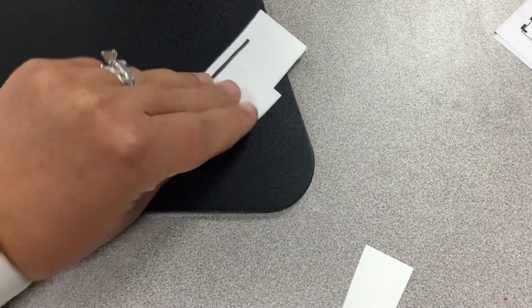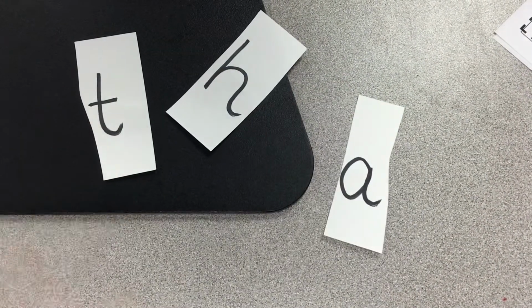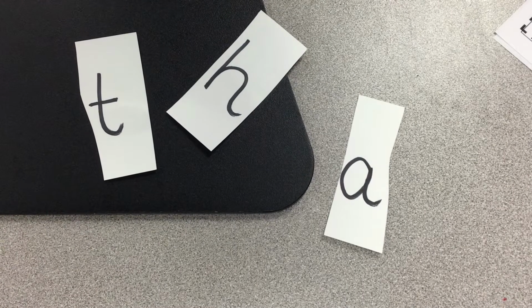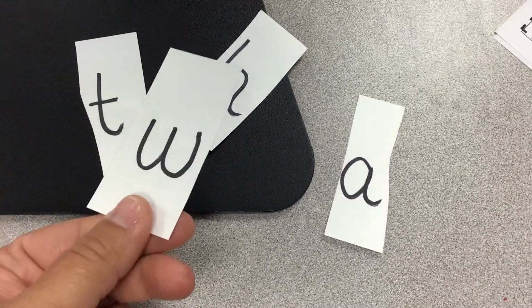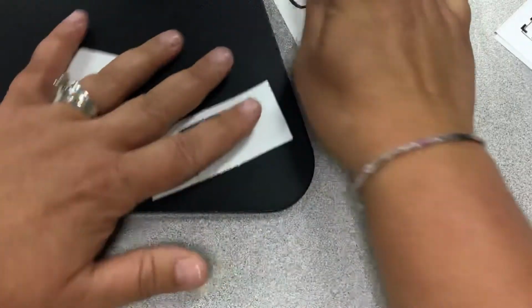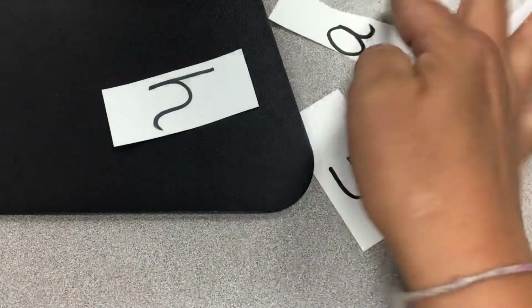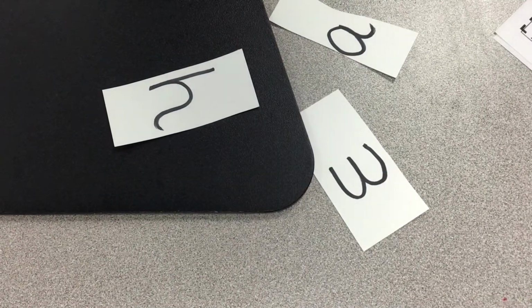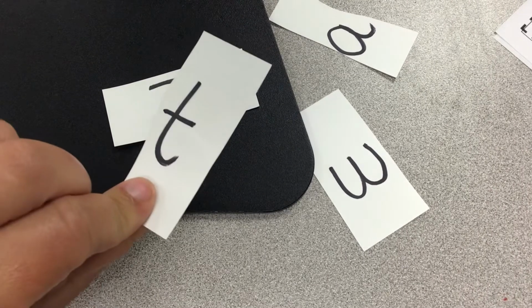Okay, I'm mixing up my letters again. Okay, let me get them all straight again. Okay, what letter did I take away? If you said W, you are correct. Okay, let me mix them up again. Okay, what letter did I take away? T. If you said T, you are correct.